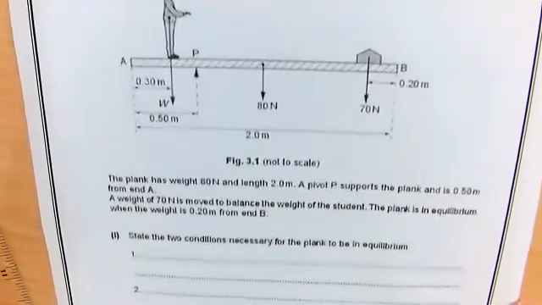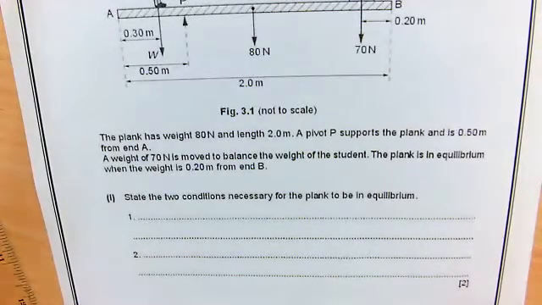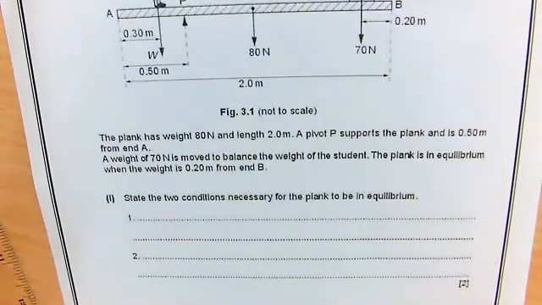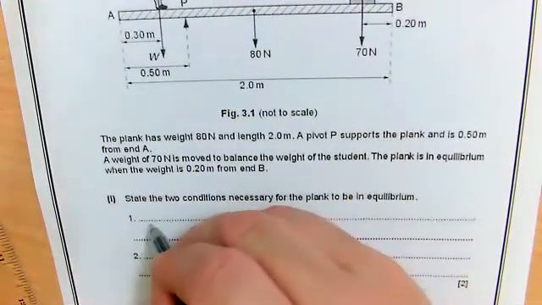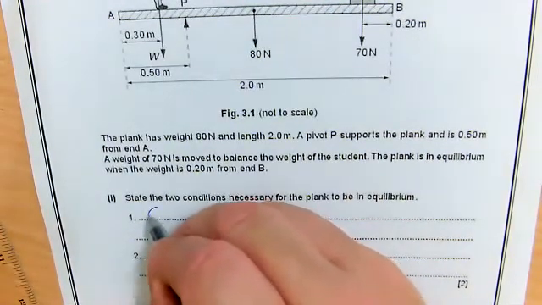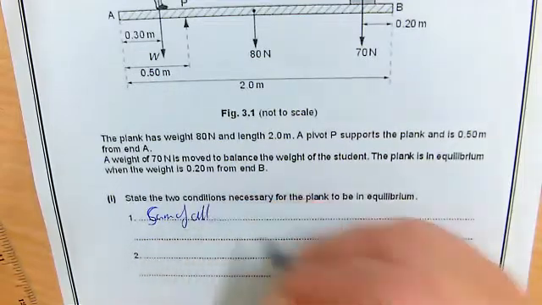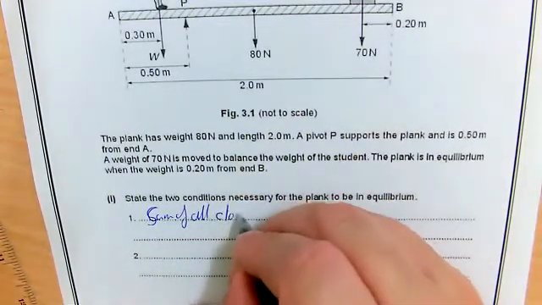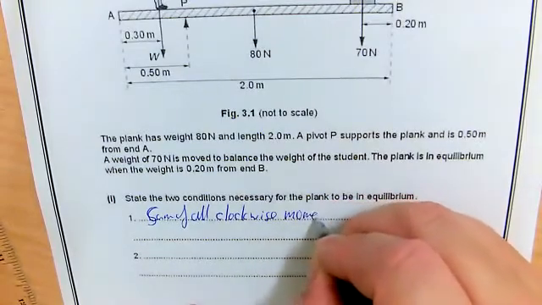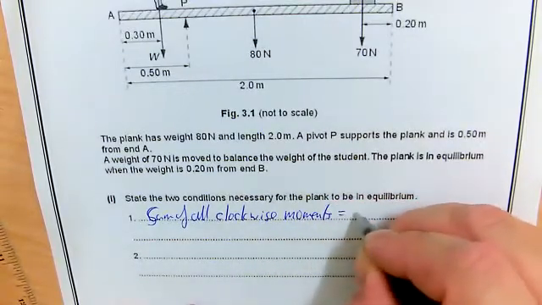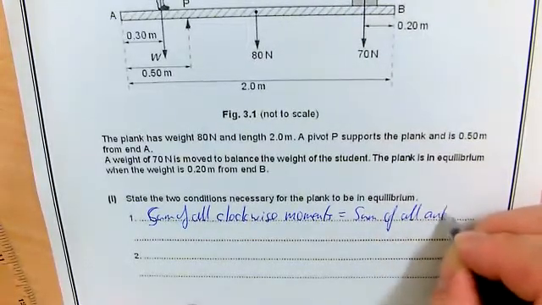The first one is two conditions necessary for the plank to be in equilibrium. Now, most people see the word pivot and realize it's a moments question. Well, if that's the case, then we're looking for the idea that the sum of all clockwise moments is equal to the sum of all anti-clockwise moments.